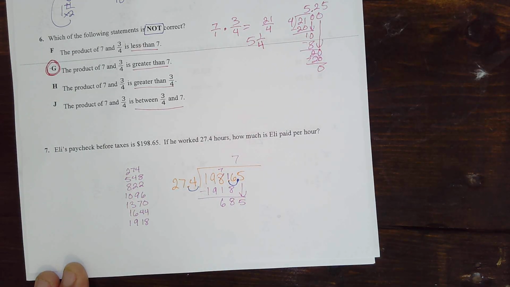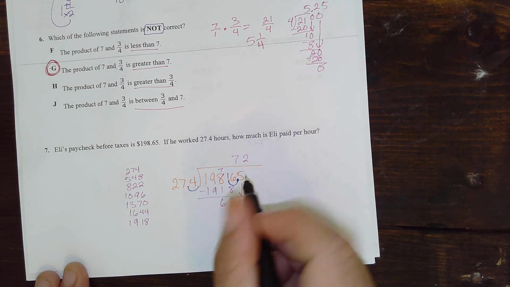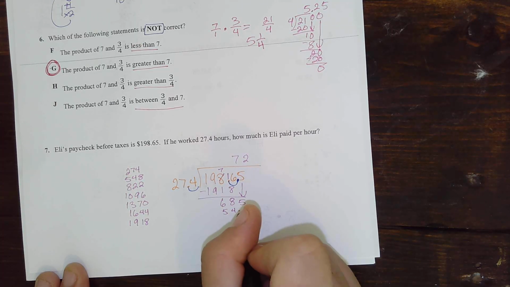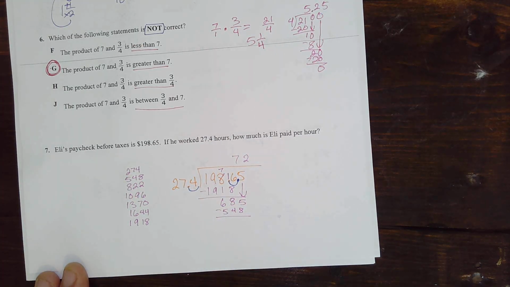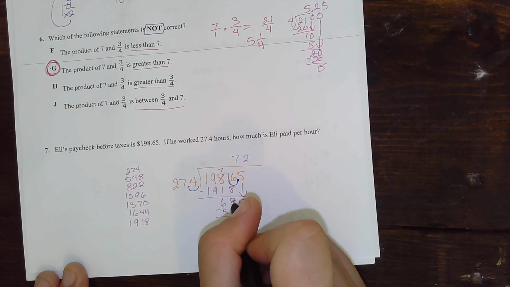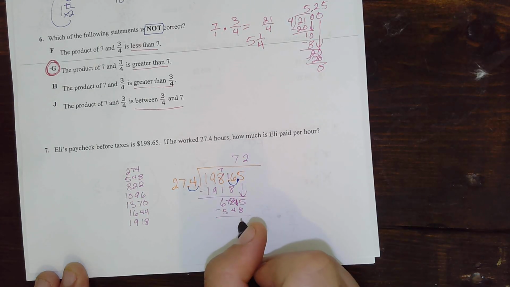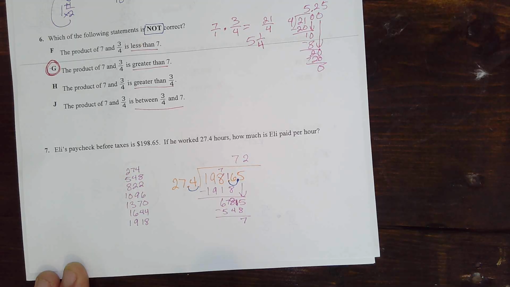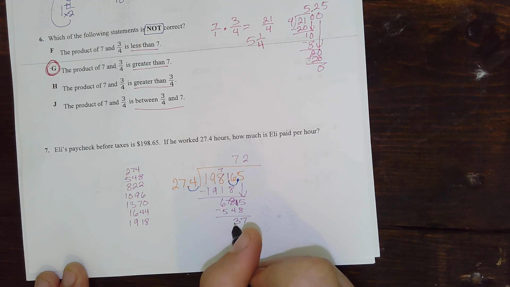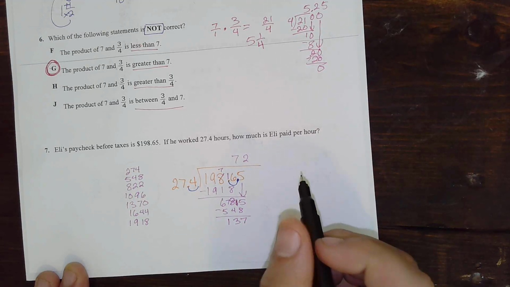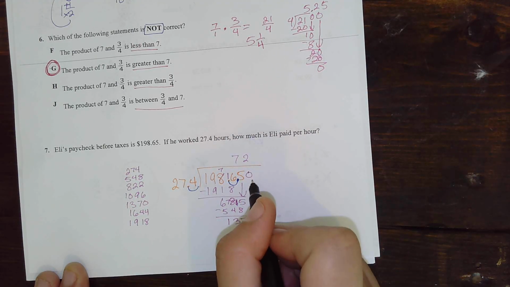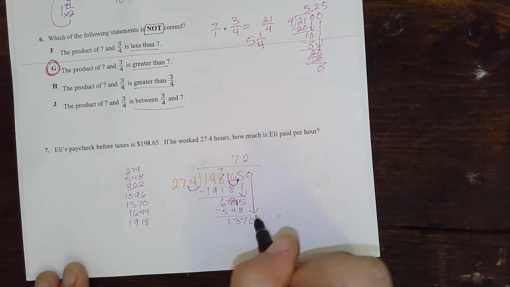Now, how many times can 274 go inside of 685? It looks like twice is our only answer here, which is okay. We'll end up with 548. Now again, we can't take 8 from 5, so we have to go next door and borrow. 15 minus 8 will give me 7. 7 minus 4 will give me 3. And then 6 minus 5 is 1. I'm going to put a 0 here and bring it all the way down.